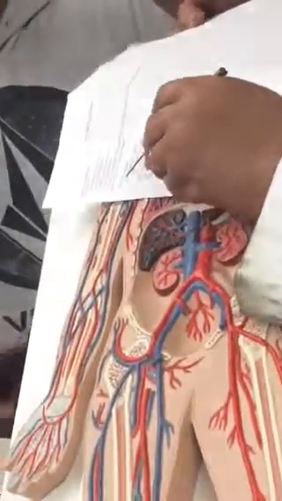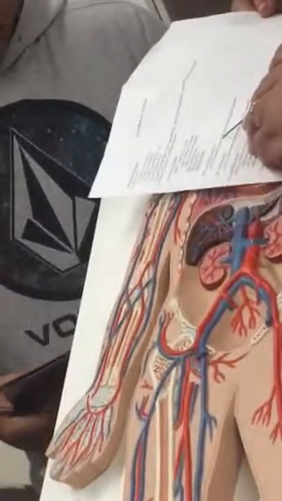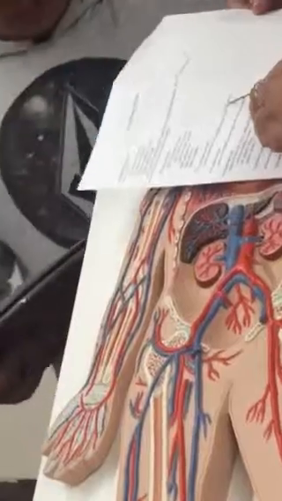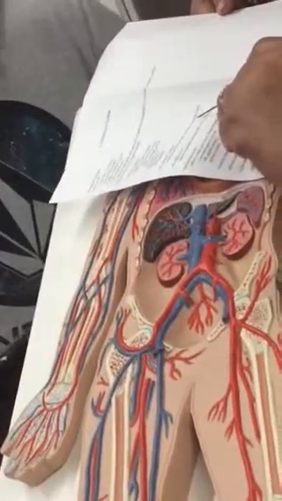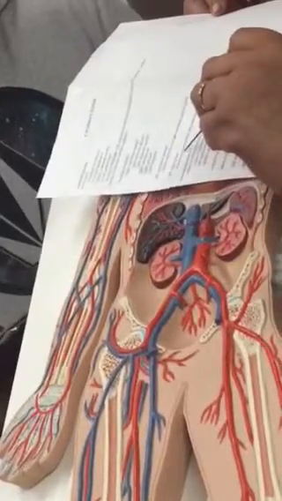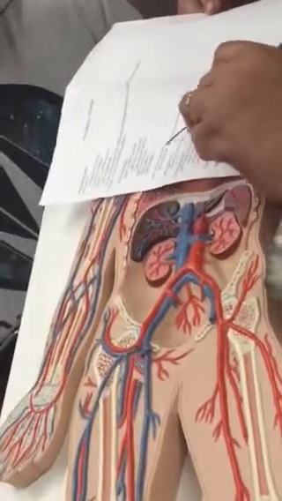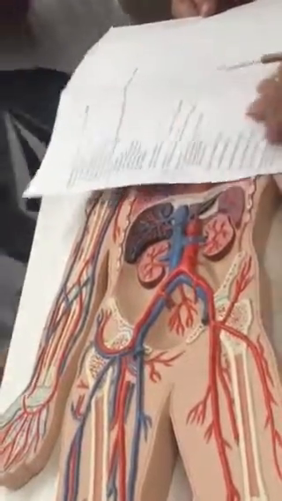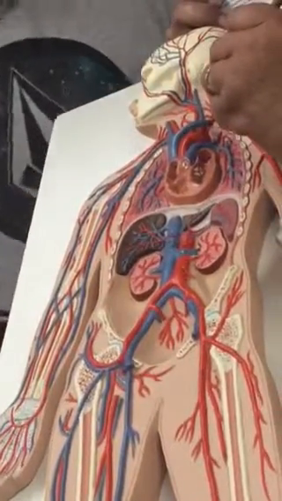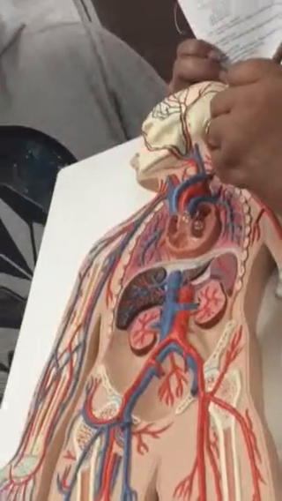So again, what this is telling you, the left common carotid is going to do the same thing. It's going to become the left, same thing as the right, so you'll have the left common carotid and the left subclavian. So this is a repeat. You don't have to worry about that because we know that this is the left common carotid and the left subclavian. So you don't have to go back and repeat that.